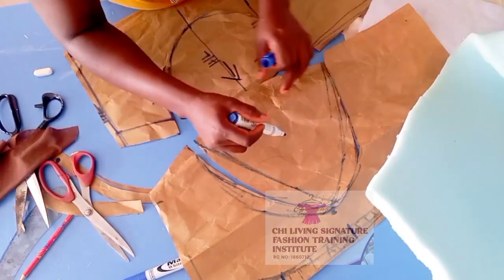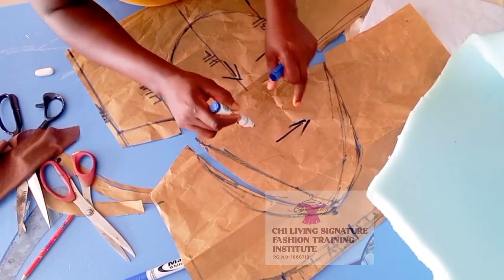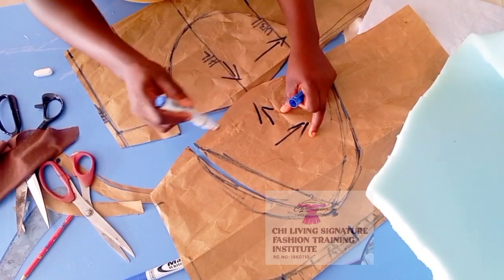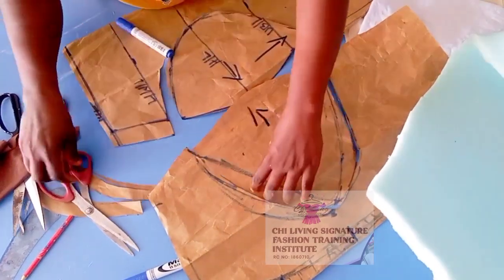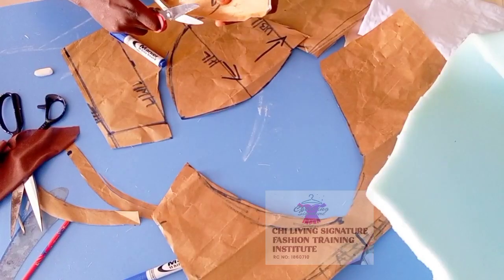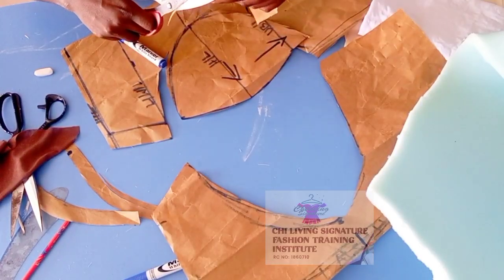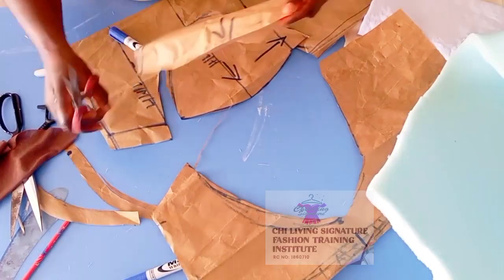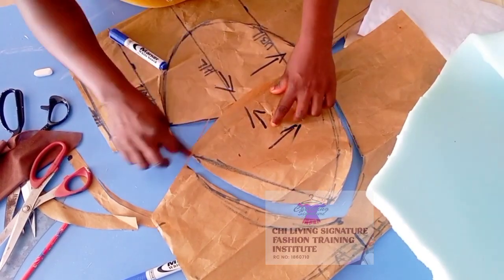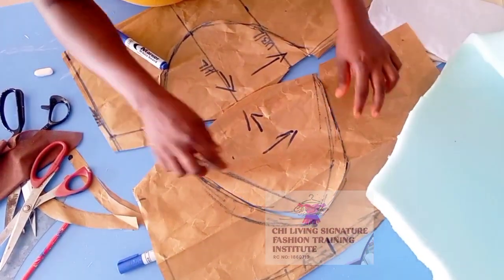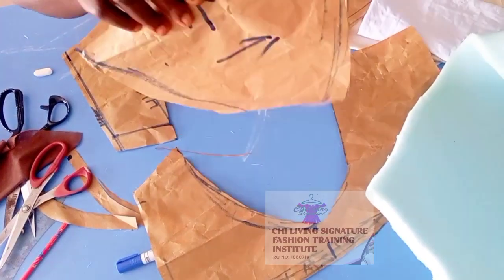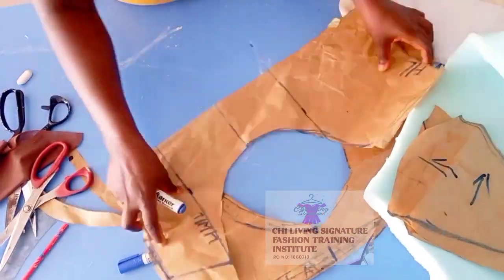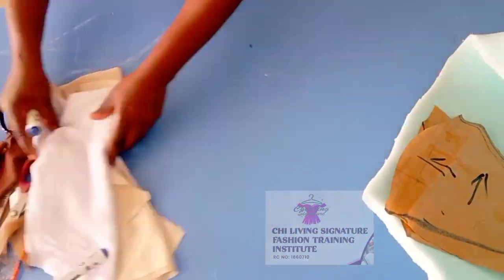So place it this way to know the part that is facing the down part and the side that is meeting each other, that is kissing each other, which is the side seam. So I'm just trying to blend it properly to get rid of the seam allowance. So I will be placing my seam allowance direct to the foam, okay? So I won't do that here. So let me transfer it and show you guys.